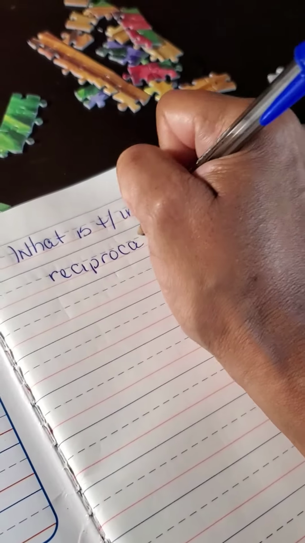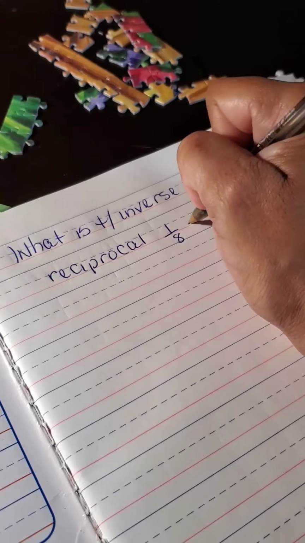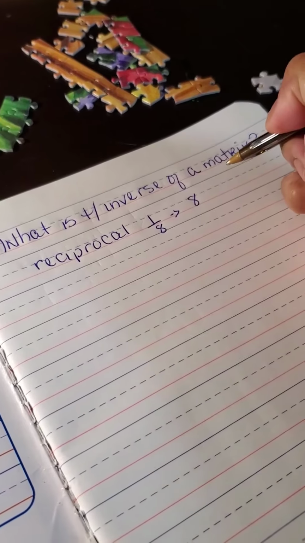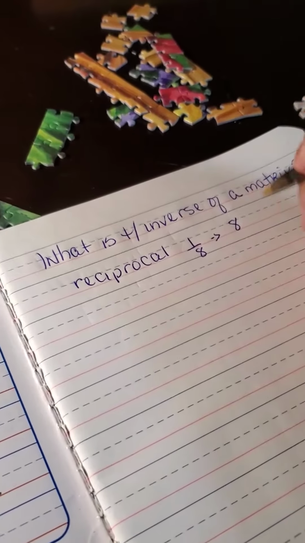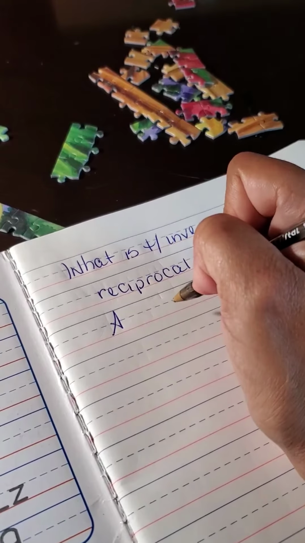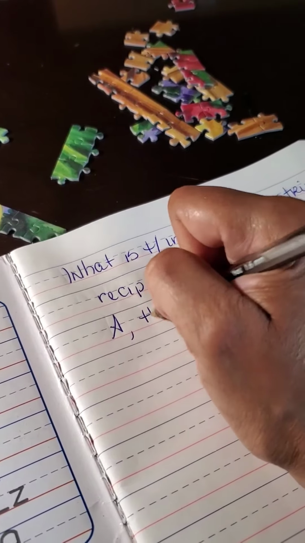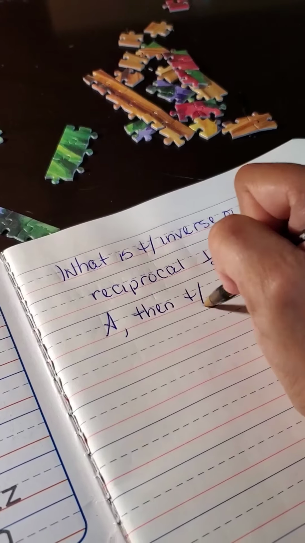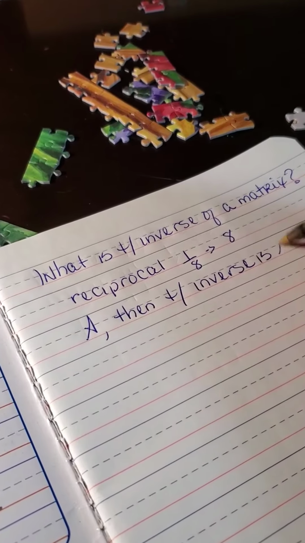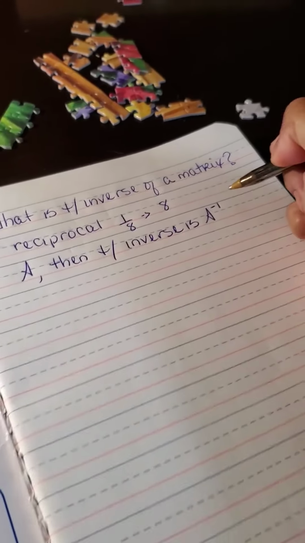So if we have the number 1/8, then its reciprocal is 8/1 or 8. Okay. So the notation, first and foremost, is if you have matrix A, then the inverse is A to the -1. Okay, that's how we write it.